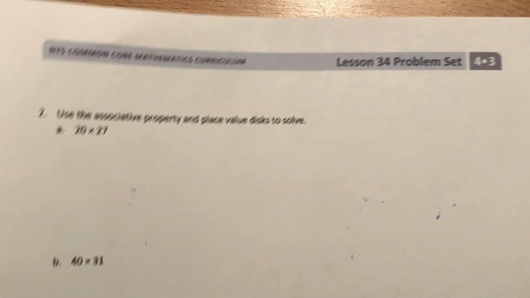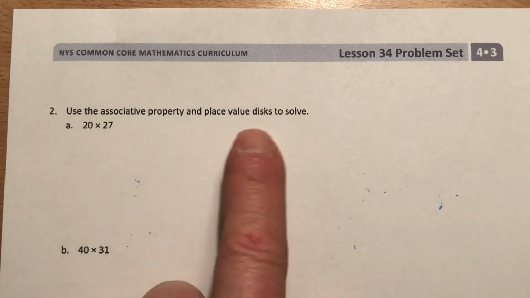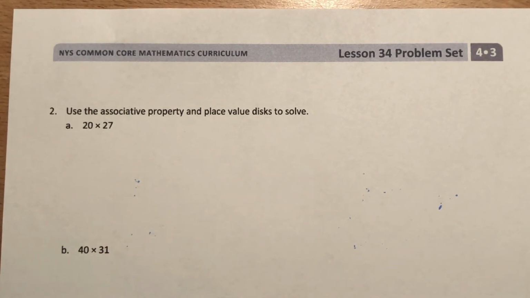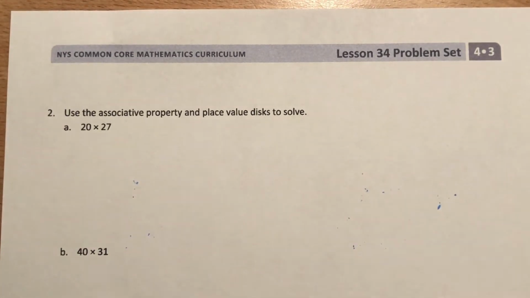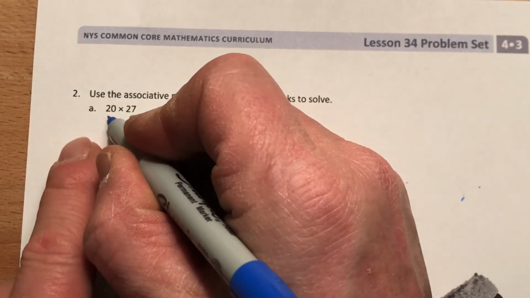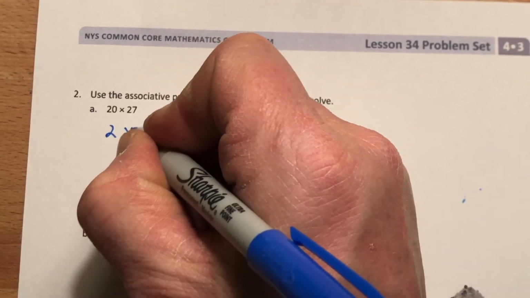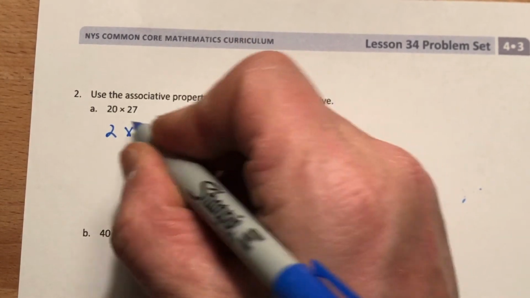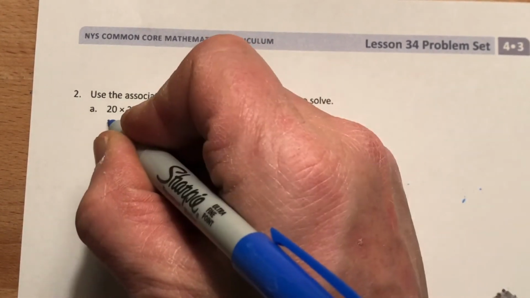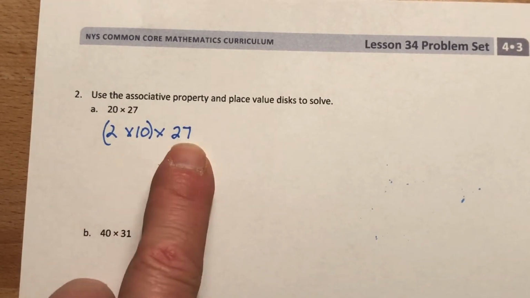Okay, so I'm on the next page, and it says use the associative property and place value discs to solve. Okay, I can do that, but I have to make my own little chart here. So we're gonna work on our associative property, okay? First thing I'm gonna do is take this 20 and split it into 2 times 10, and then I'm gonna multiply that by 27. Okay? So I took this 20 and split it into 2 times 10 times 27.